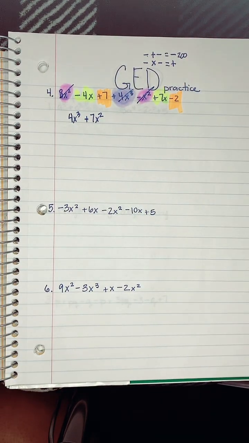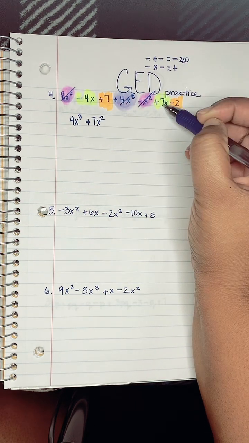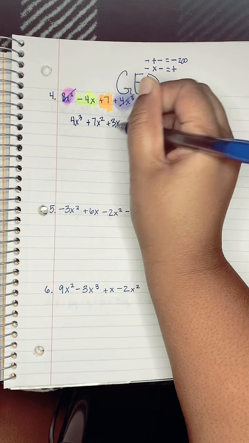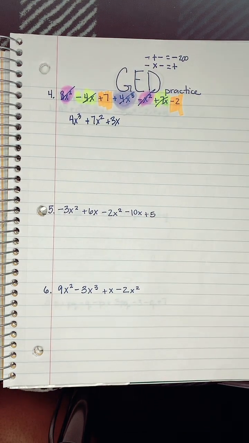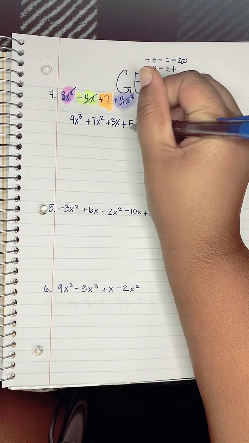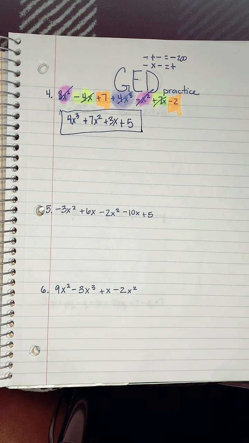Perfect. And then plus 3x. So negative 4 plus 7. Well, 7 minus 4 gives us a plus 3x. Beautiful. And plus 5. Z, let's go. Yes, Z. This is some beautiful math.